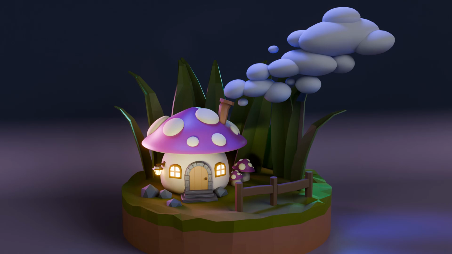In this tutorial series, we are building this super cute mushroom house together. And in this episode, we are adding some extras such as the lamp and the fence to our scene.